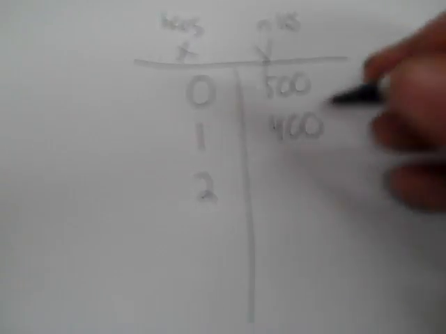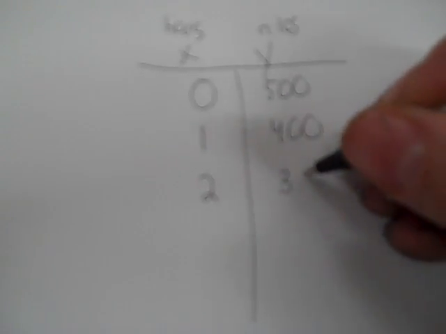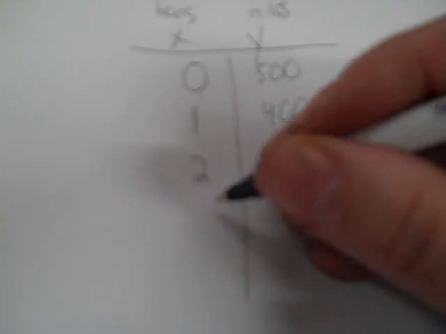So after 1 hour, I minus 100, so 400. After 2 hours, we minus 100 again, and that's 300. 3 hours, it's 200. After 4 hours, I'm at 100. After 5 hours, I finally get to 0, so I can stop.